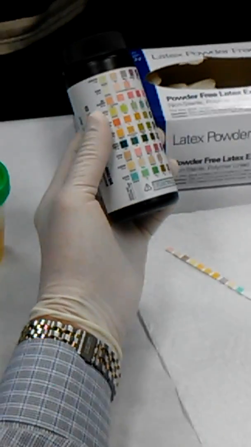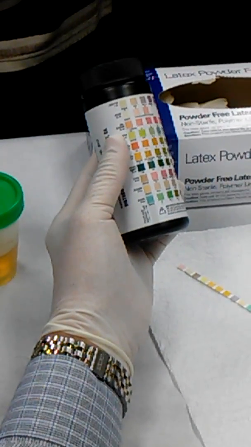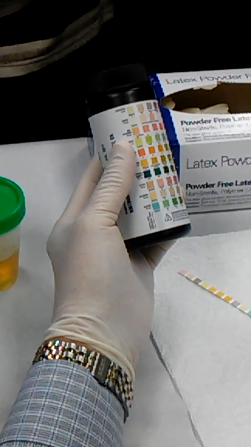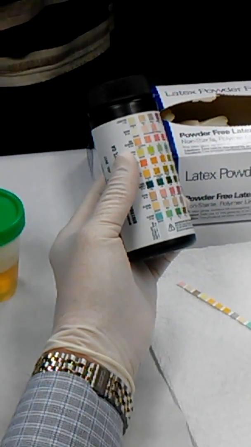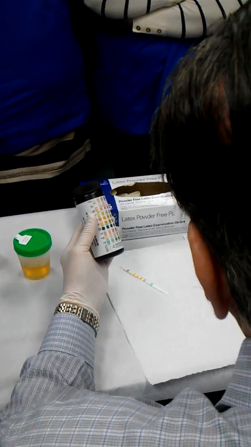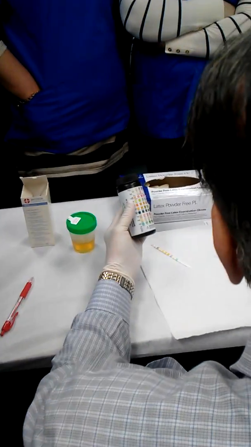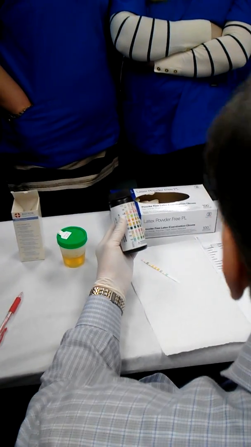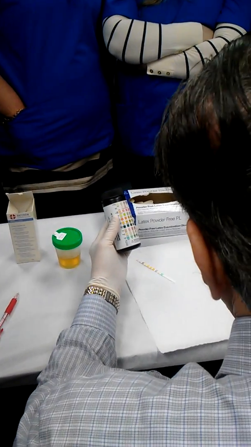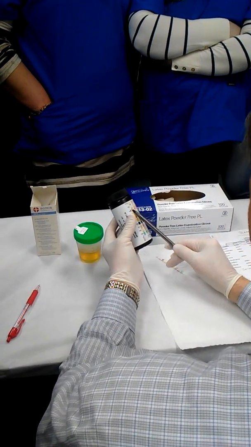Because if you're finding leukocytes in the urine, it's a sign of infection. Okay? It's a sign of infection. And you will write, for example, if you find leukocytes, you will circle positive. If you didn't find anything, you circle negative. And it's written here. If you find leukocytes, it's an indication of inflammation and infection.